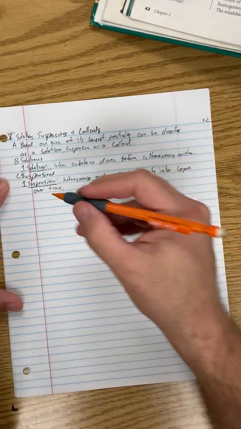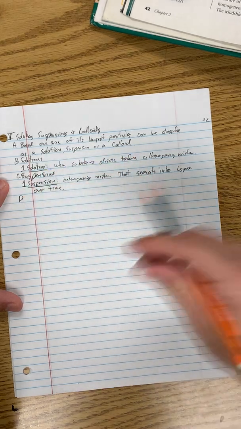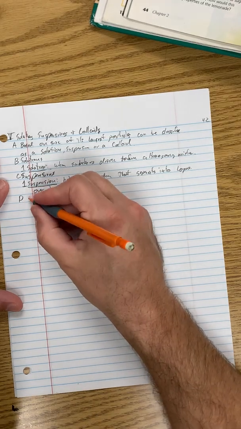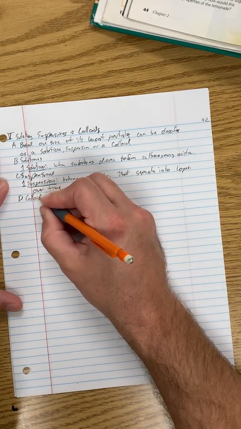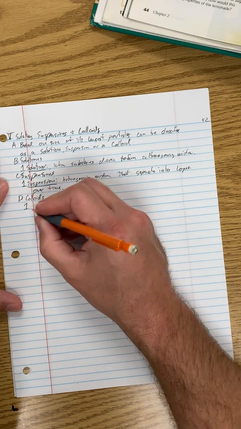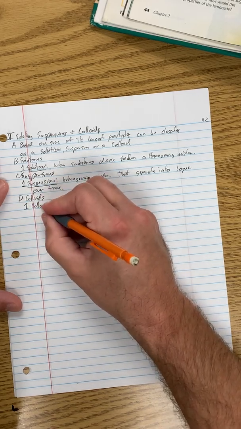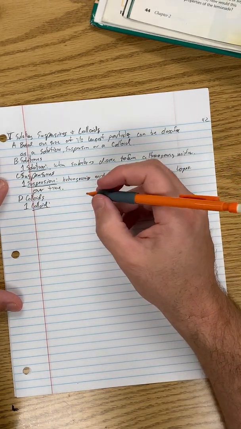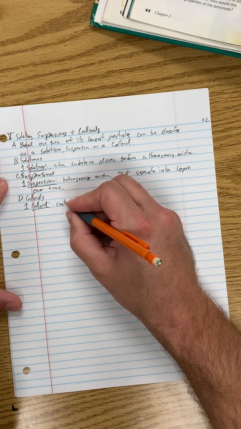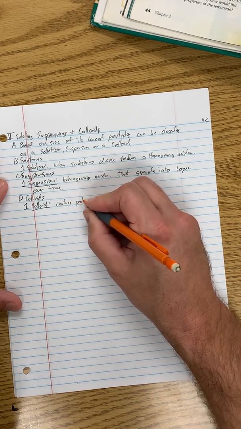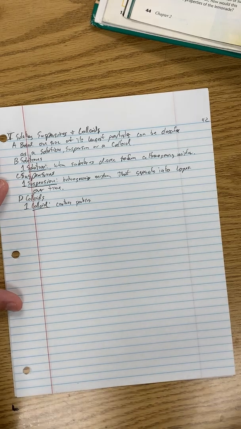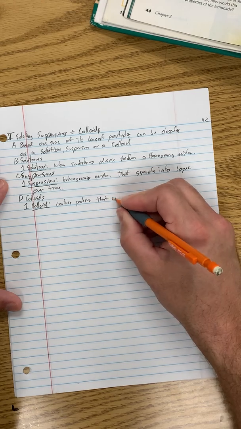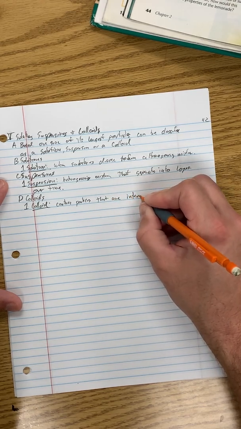Okay. All right, and then we have D, which is our last one, which is our colloids. Okay, and then we have 1 underneath it, which is a colloid. Okay, underlining that because it's a vocab term, and it contains particles that are intermediate sizes.